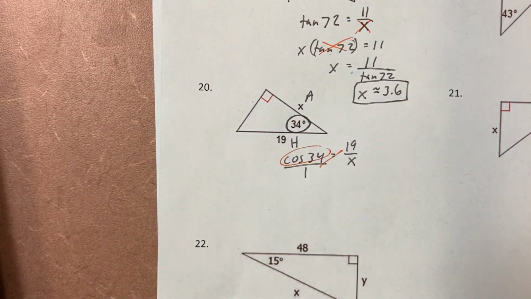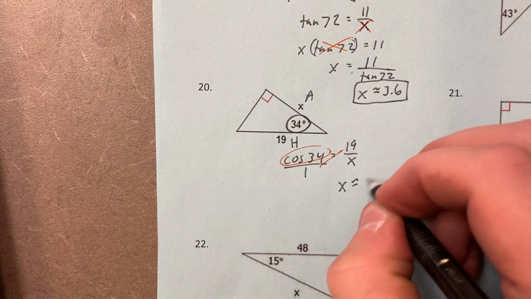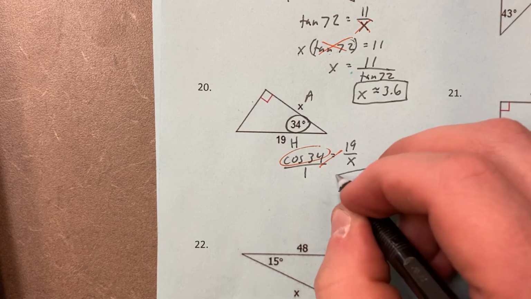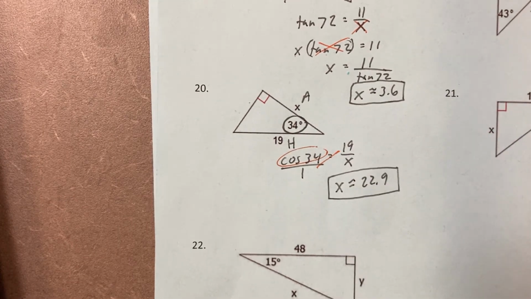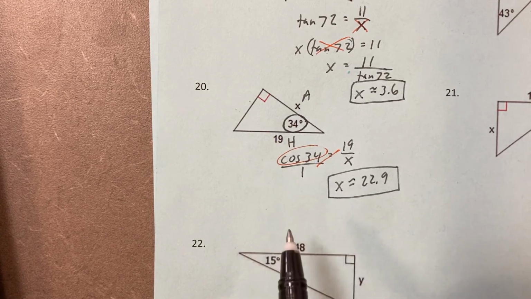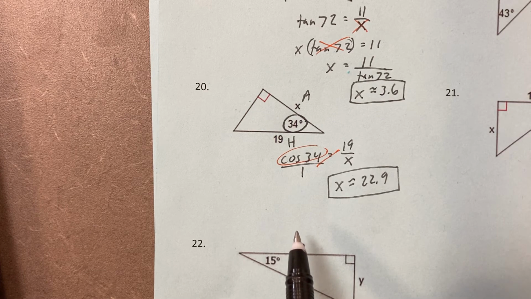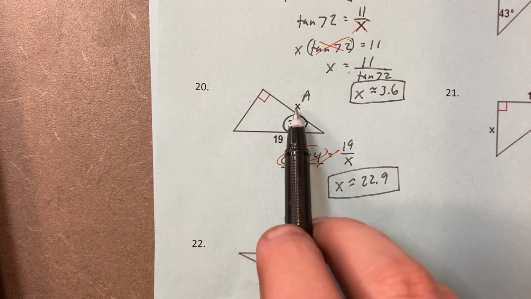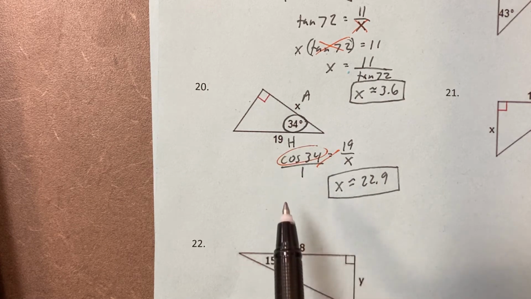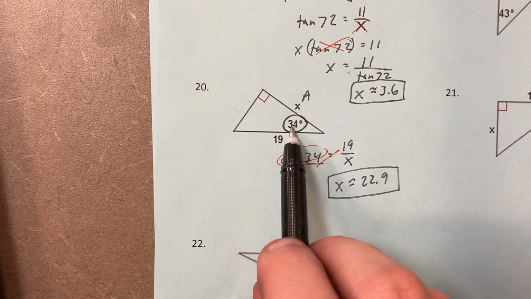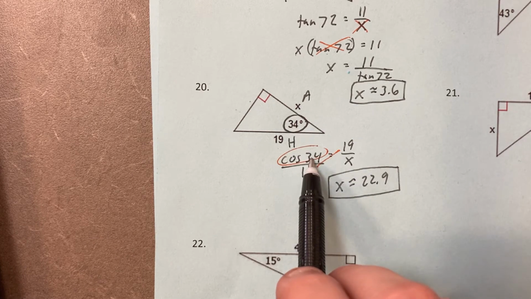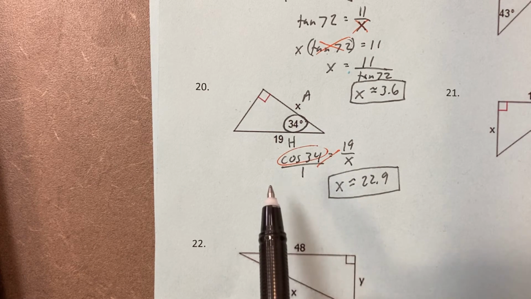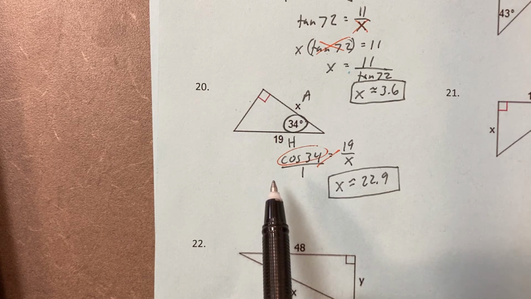22.9. Let's see if that makes sense. X is about 22.9. Does that make sense? No, it doesn't make sense. That doesn't make sense, does it? This answer should be less than 19. What did I do wrong? The cosine of 34. What did I do wrong?